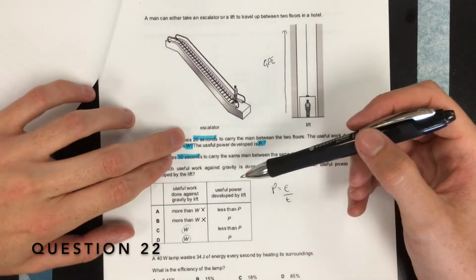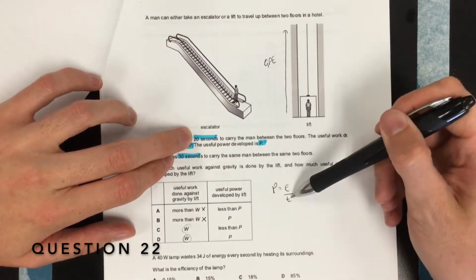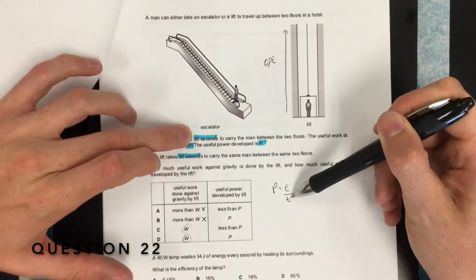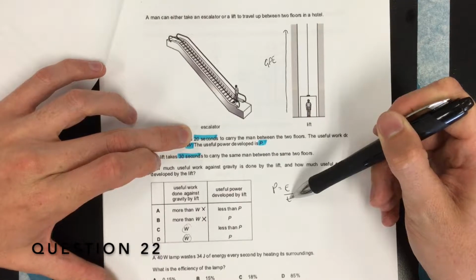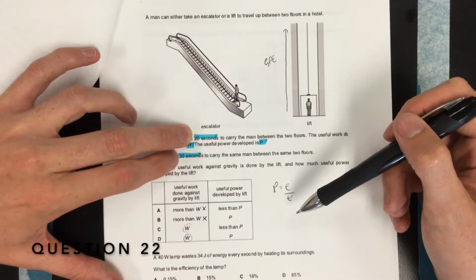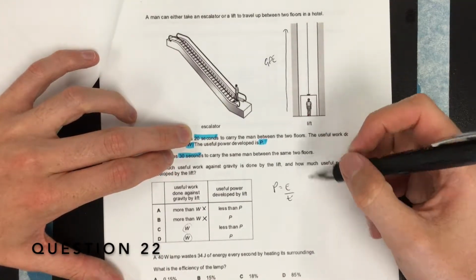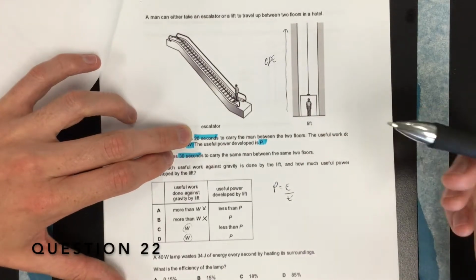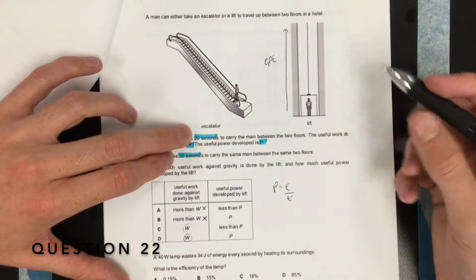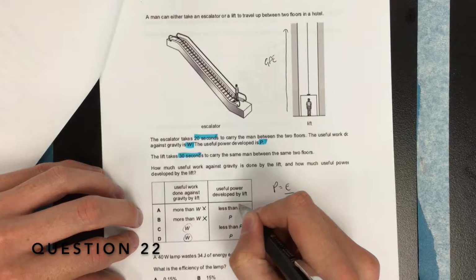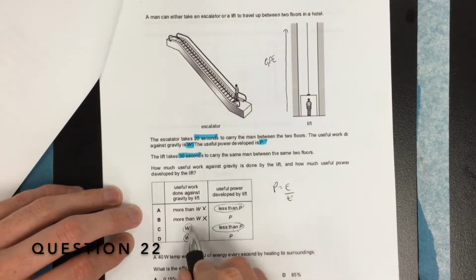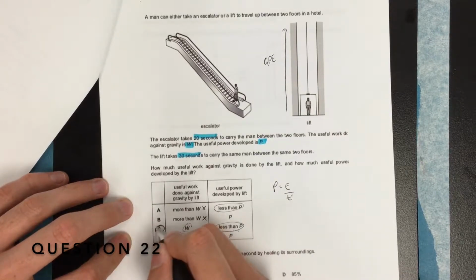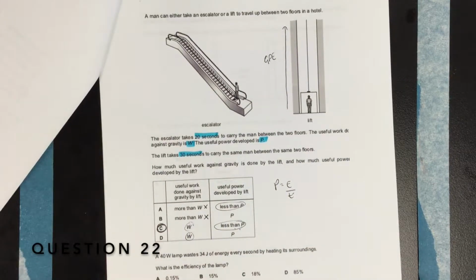So if I'm dividing by 20 for my escalator, I'm going to get a larger answer than if I divide by 30. So that means that in the lift, the power is smaller. So that is this one or this one. Again, these are the only two that match up, so C must be my answer.